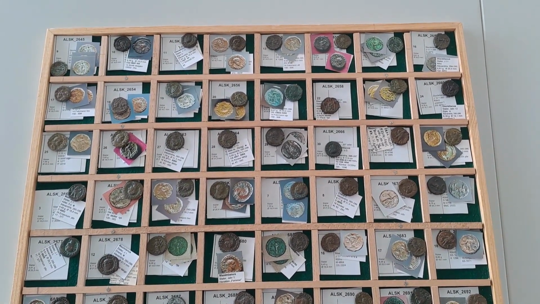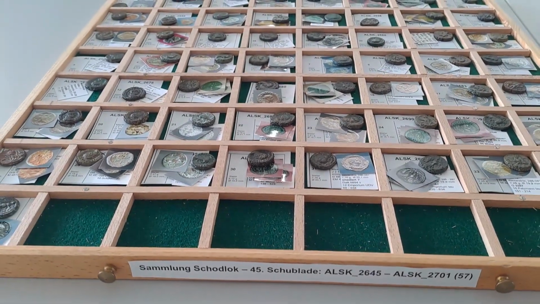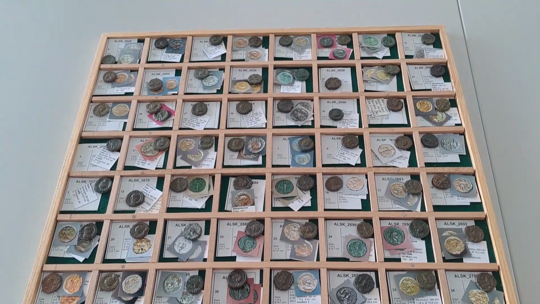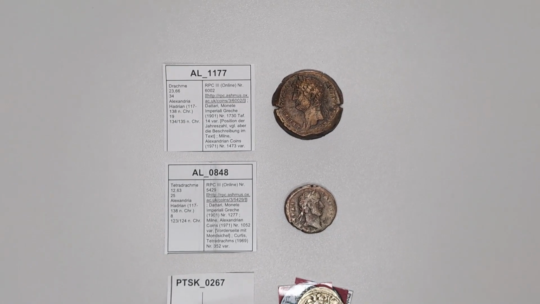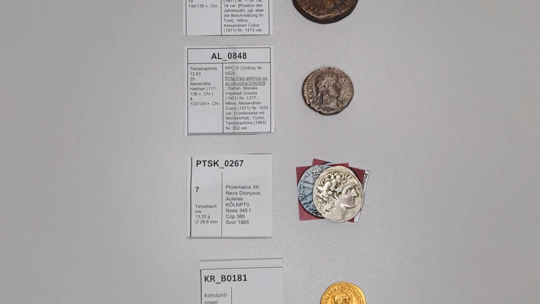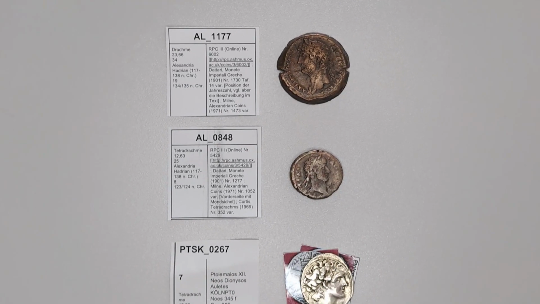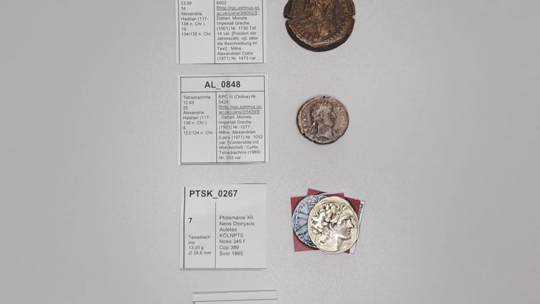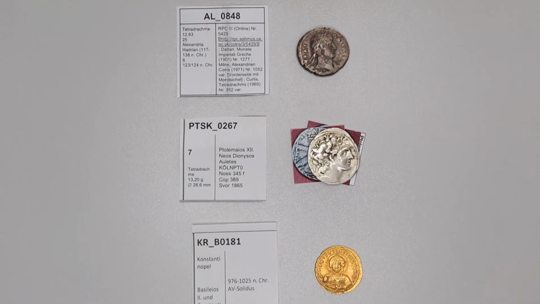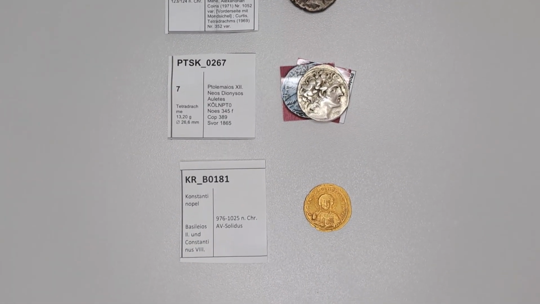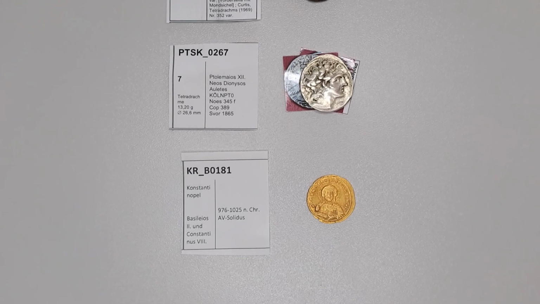And since we're now expert on the theory of X-ray fluorescence, we can sit back and watch the measurements of the coins. Which coins are being measured today? A drachma from Egypt dated to 135 AD, a tetradrachm also from 124 AD, another silver tetradrachm from the Ptolemaic times, much earlier from the 1st century BC. And of course, there are gold coins in this collection, including the one from Constantinople, dated to be between 976 and 1025 AD. I will go into more detail about these coins after the measurement.